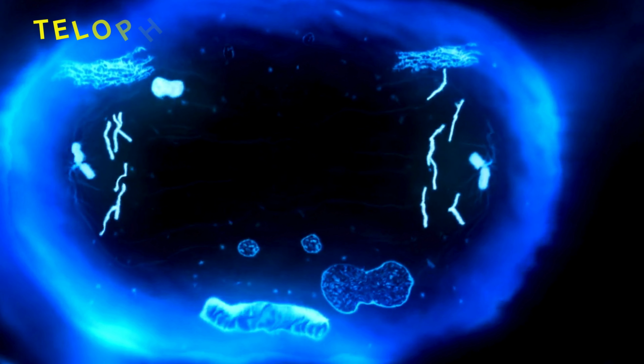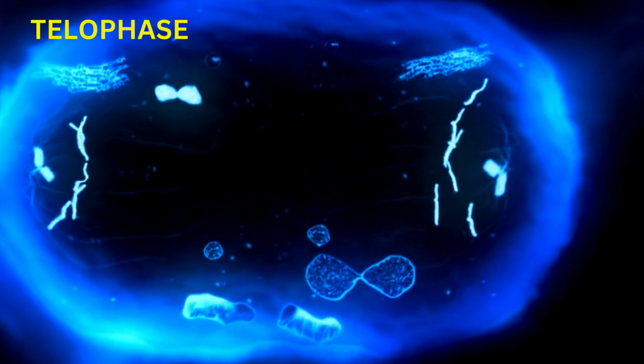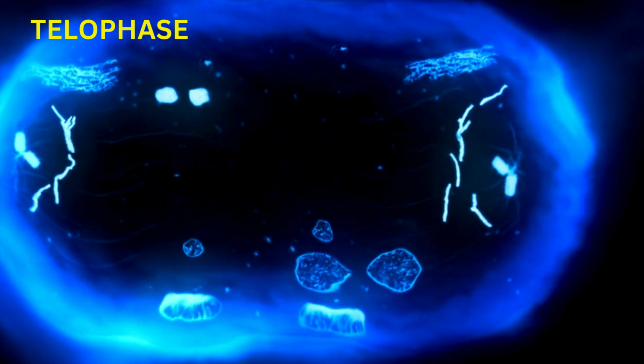Telophase. Chromatids, now individual chromosomes, reach the opposite poles of the cell. A new nuclear envelope forms around each set of chromosomes, and the chromosomes begin to decondense. This marks the end of nuclear division.